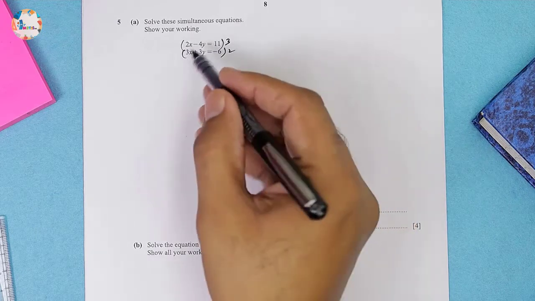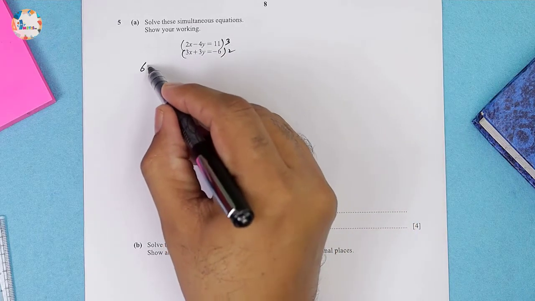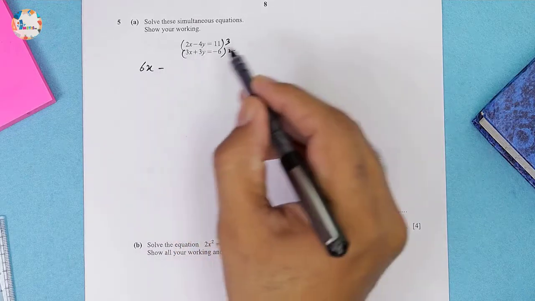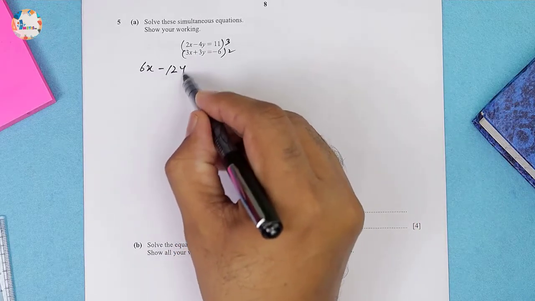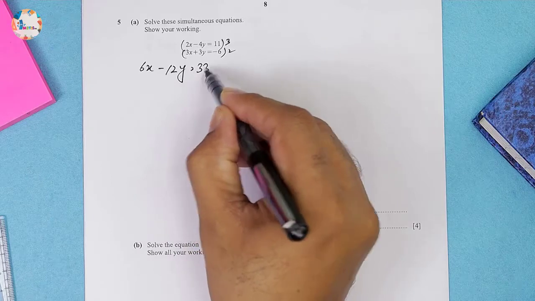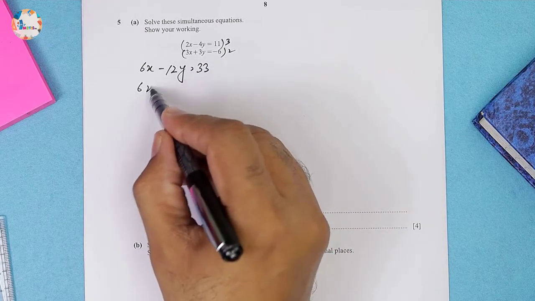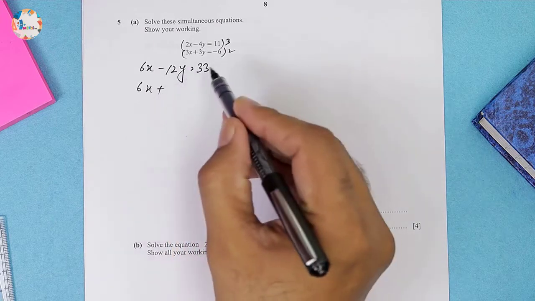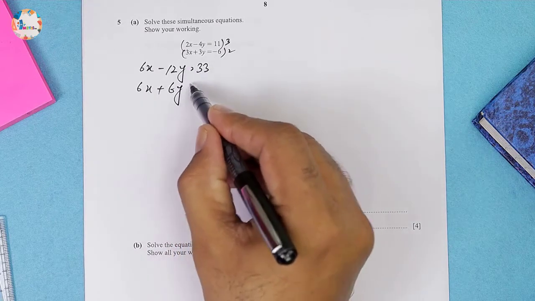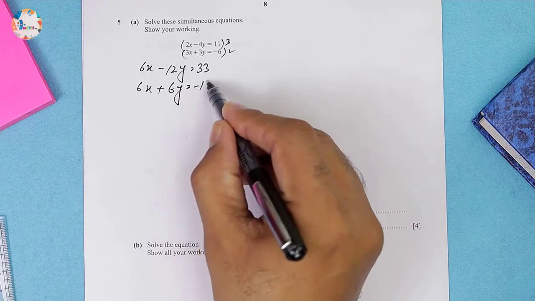So if we multiply, this will be 6x minus 12y is equal to 33. This will be our modified equation 1, and equation 2 will be 6x plus 6y is equal to minus 12.